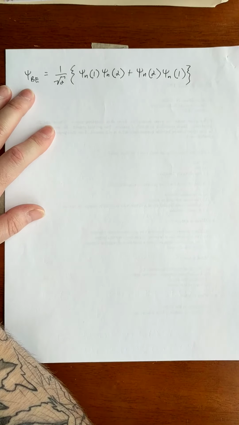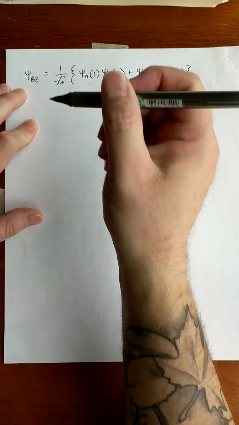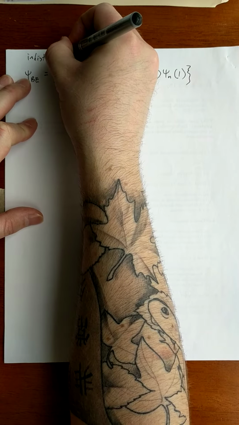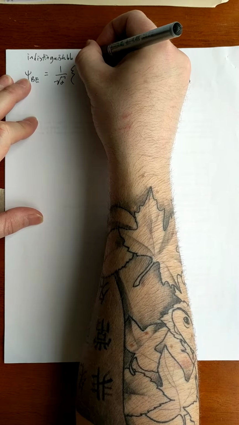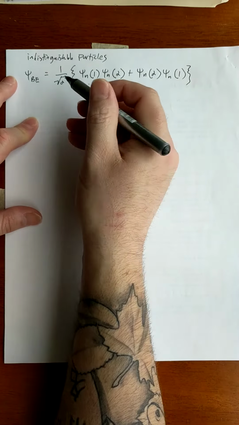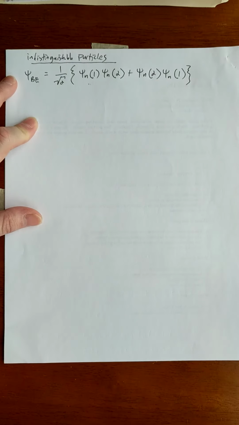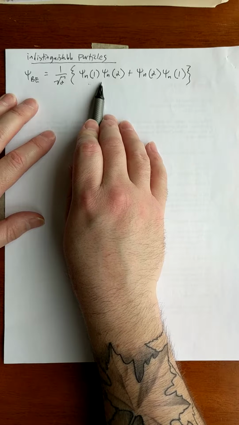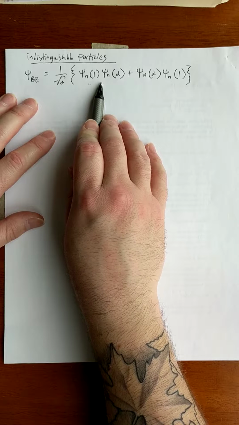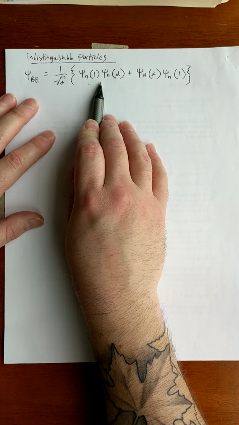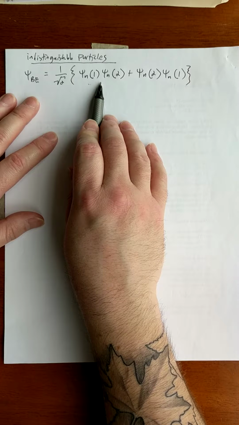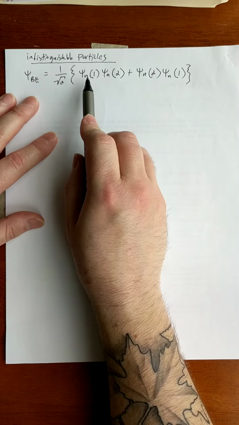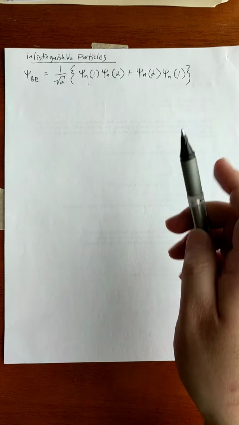Here, these are two quantum indistinguishable particles. Because they're indistinguishable, we don't know whether one's on the left and the other's on the right, or the other way around, because there's fundamentally no difference between those two things if they're in the same state.